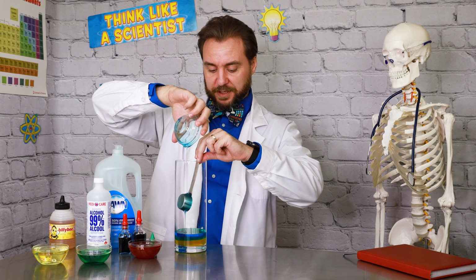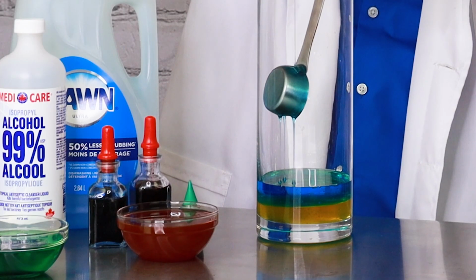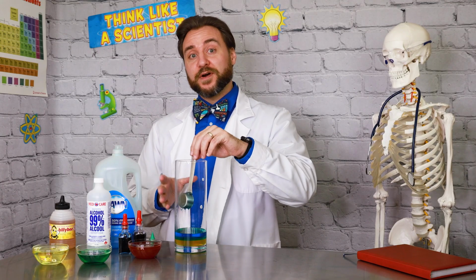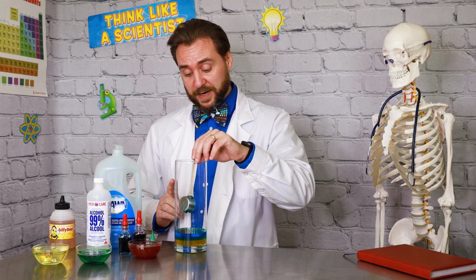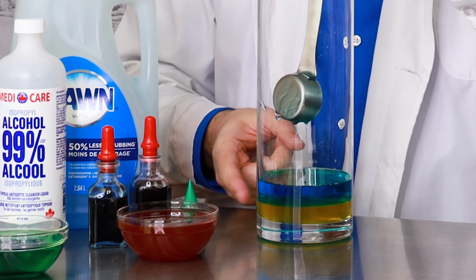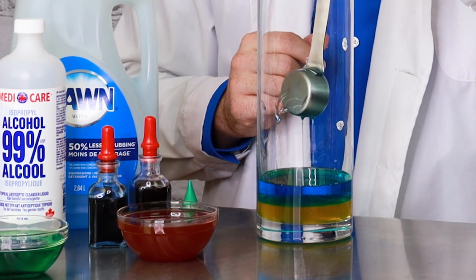And you can very clearly see that the liquids are staying separate. So far, we can see that my hypothesis is correct. The honey is thicker and more dense than the dish soap, so it is the bottom layer.